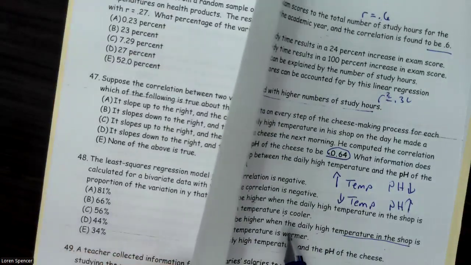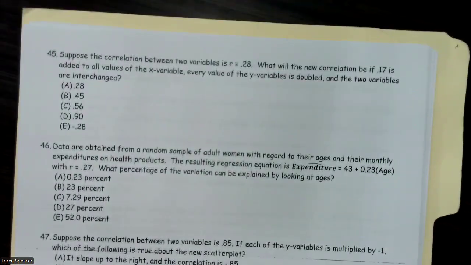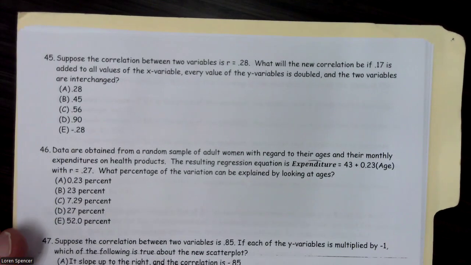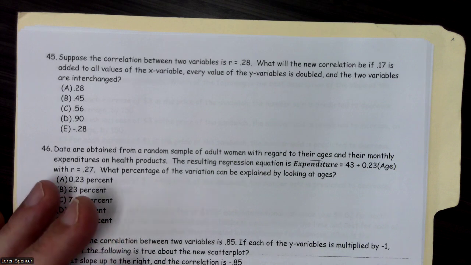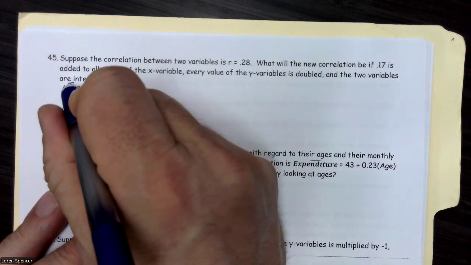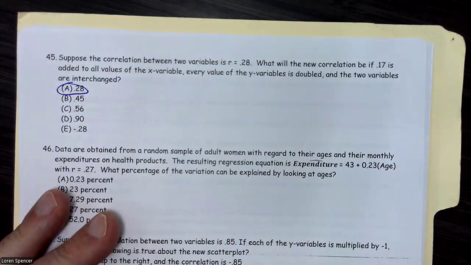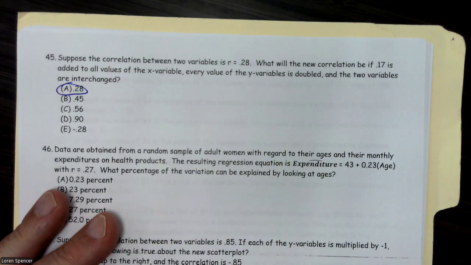All right. Moving on to question number 45. Suppose the correlation between two variables R equals 0.28. What will the new correlation be if 0.17 is added to all the values of the variable X, every value of the Y is doubled, and the two variables are interchanged? Wow, that's crazy. After you did all of those things, it didn't change.